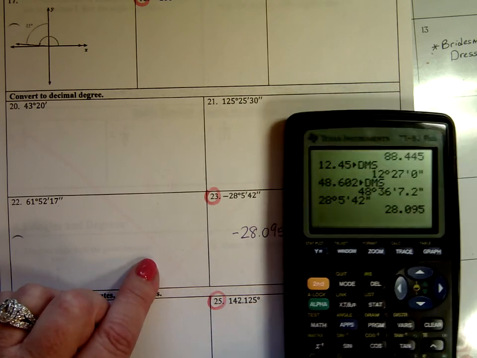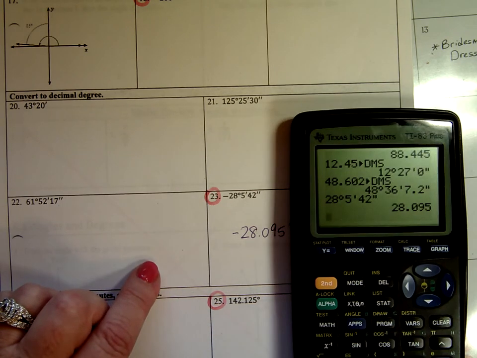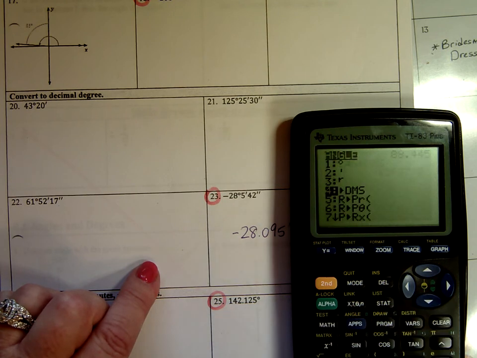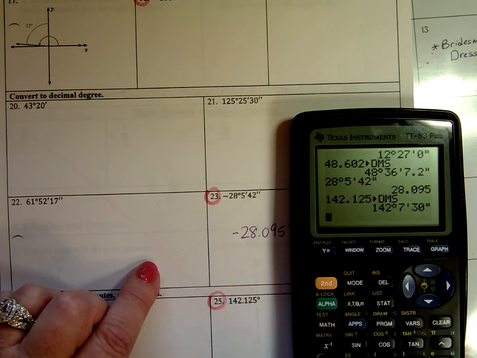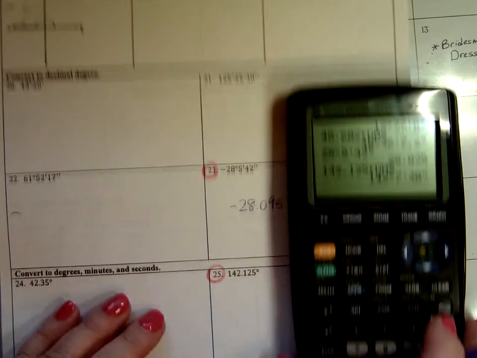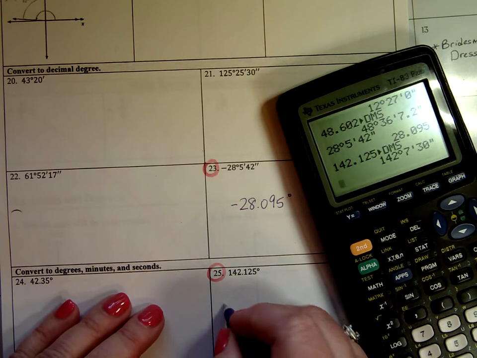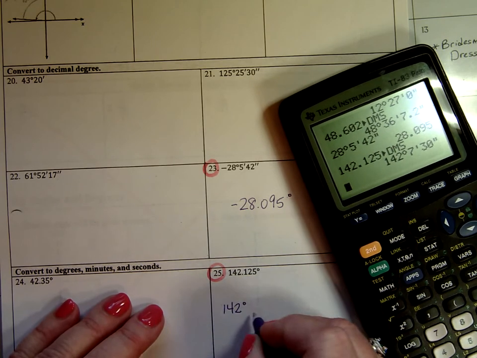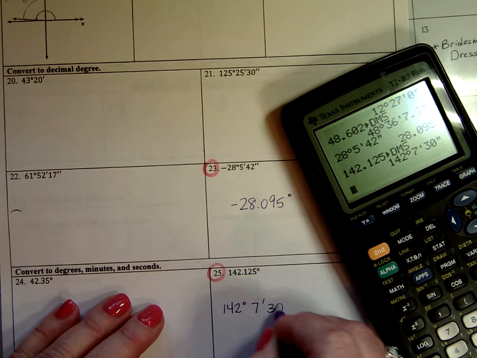All right, last one like this. Let's go the other way. If I do number 25, 142.125, and I go back to that angle menu, number 4, it'll automatically press enter twice. It'll automatically give me what those values are. So here's 25's answer, 142 degrees, 7 minutes, 30 seconds, converting back and forth.